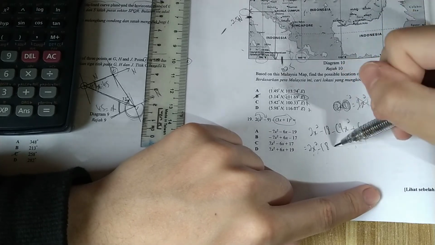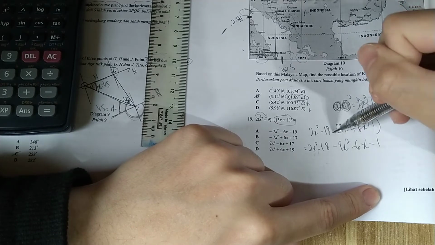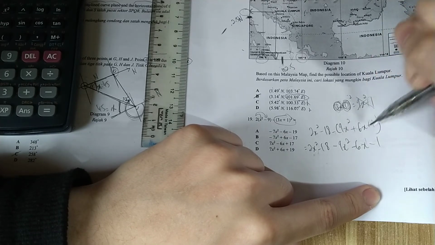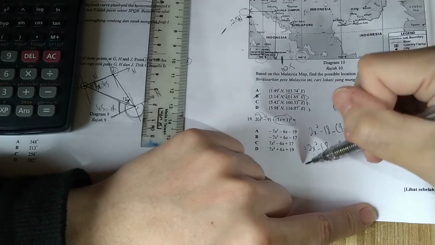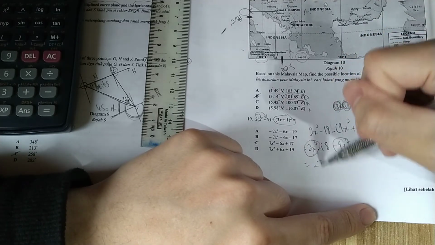So it'll be 2x square minus 18 minus 9x square minus 6x minus 1. Because of the negative, the plus will change to minus. That's why the bracket is important. Okay, so what is 2x square minus 9x square? Negative 7x square.